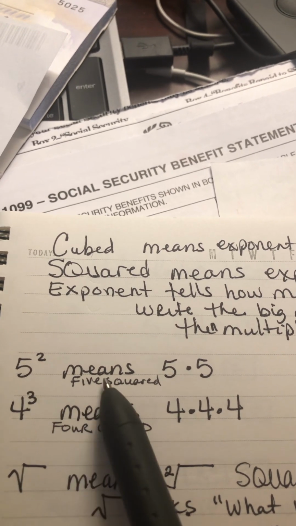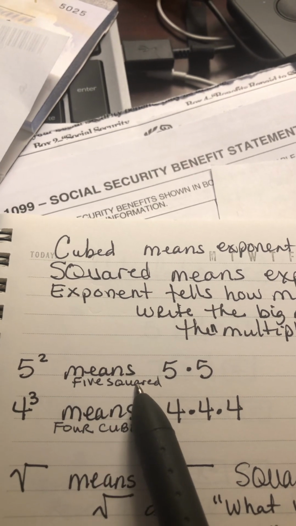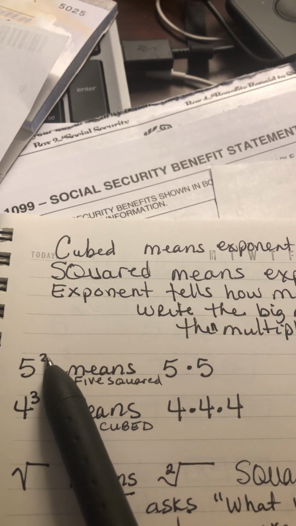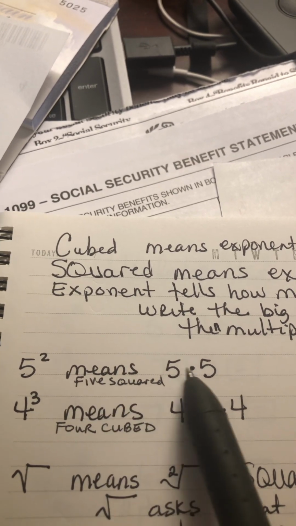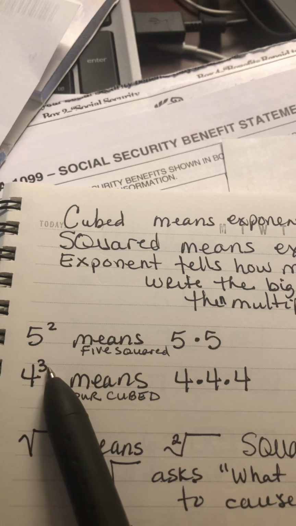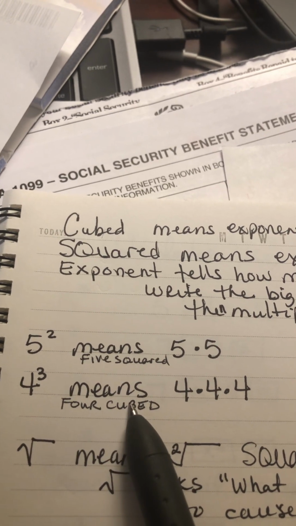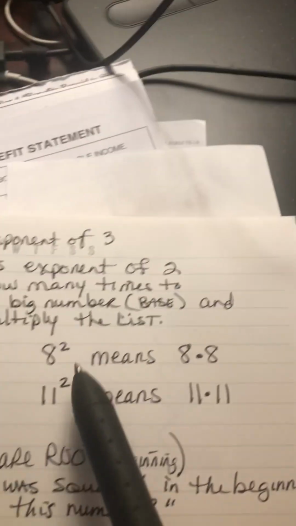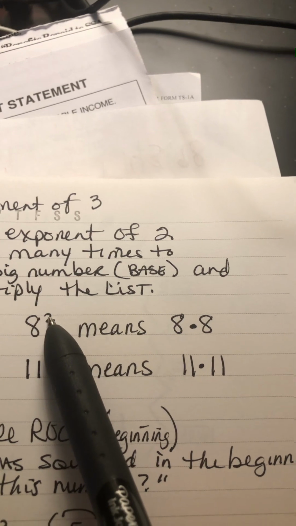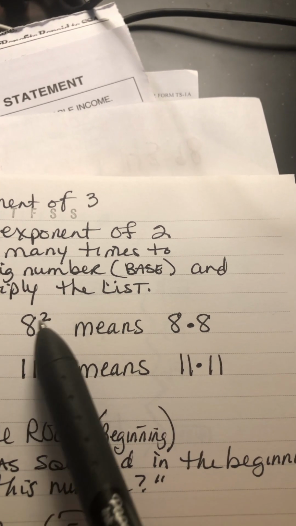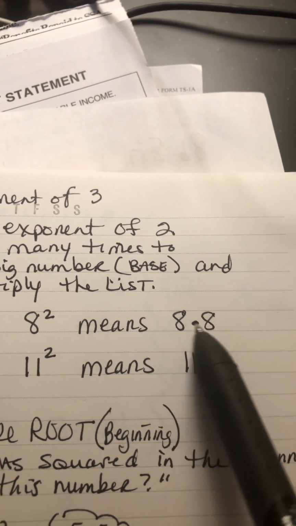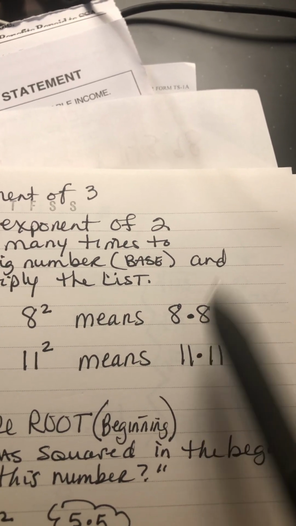So we would read this as 5 squared, or 5 to the second power, or 5 with an exponent of 2. And it means 5 times 5. This means 4 cubed, or 4 times 4 times 4. Over here, this is 8 squared, or 8 with an exponent of 2, or 8 to the power of 2. 8 squared means write the 8 2 times and then multiply.